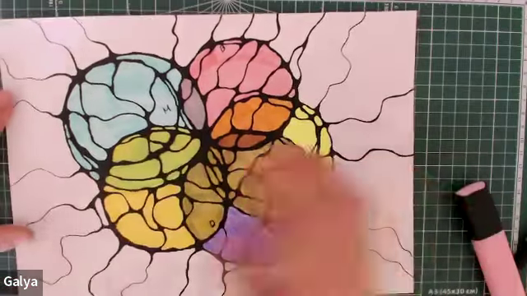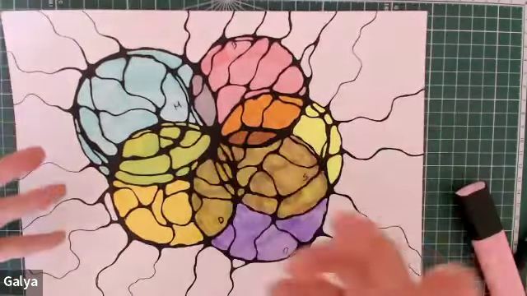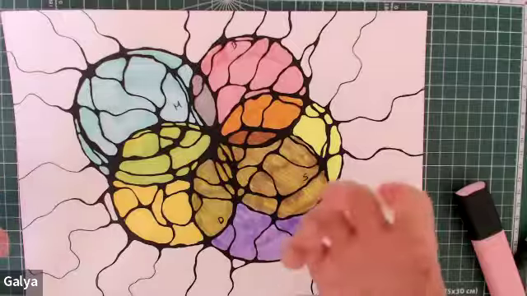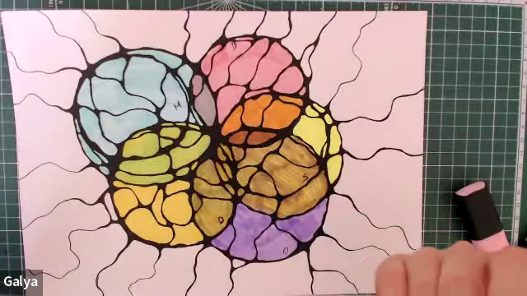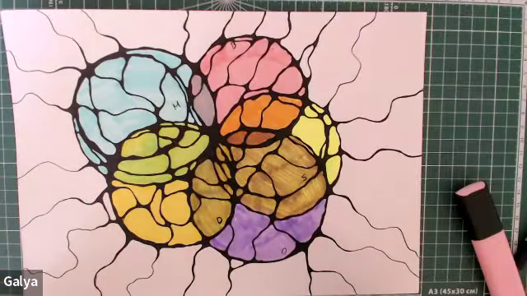But what's also interesting is that now that I look at my drawing, I see this vibrant flower, and I actually like it. I see the petals overlapping, so I don't see it as something negative anymore.